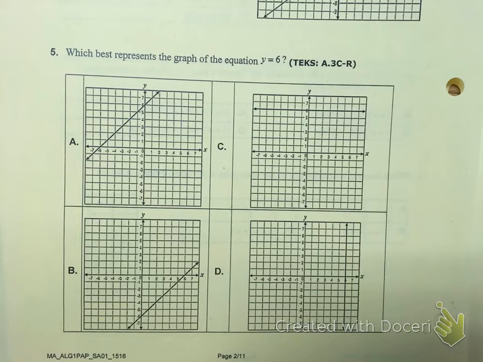For question 5, if you have y equals 6, let's think about our y-axis. We know our y-axis goes up and down on all these graphs. So if we look where we have 6 on your y-axis, on all these graphs, if my equation says y is always going to equal 6, you need to think that on your graph, y equals 6 is always going to happen right here.